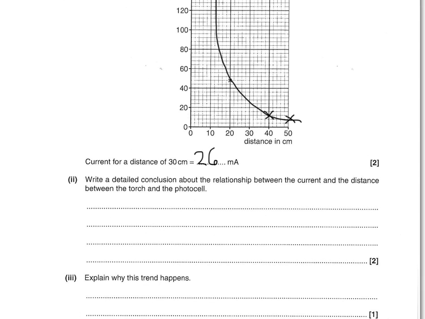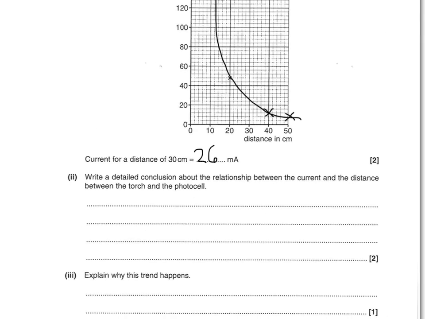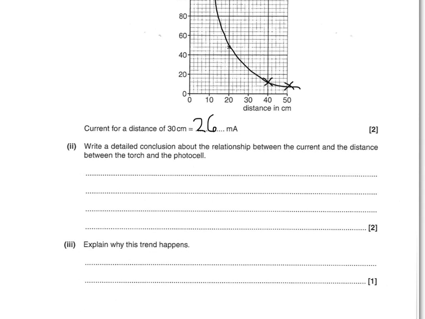Write a detailed conclusion about the relationship between the current and the distance between the torch and the photocell. So 1 mark is just for saying as the distance increases, the current falls. But the second mark is for saying that the current falls more quickly at the start, but less quickly for greater distances. Or you could say that when the distance doubles, the current is quartered. Or there's an inverse square law for both marks as well.